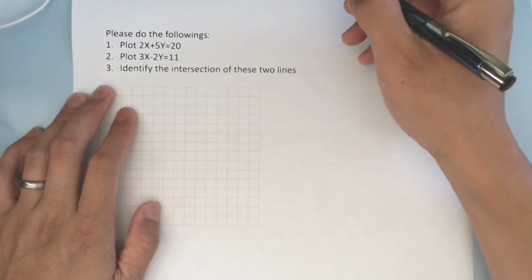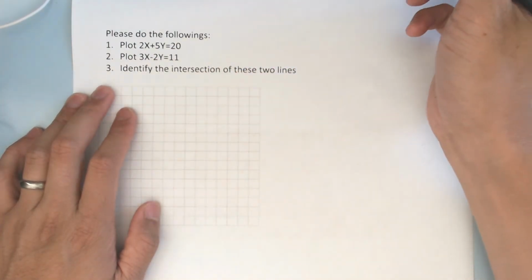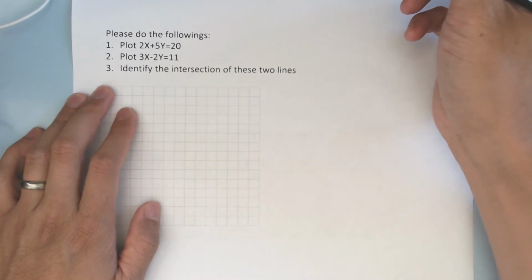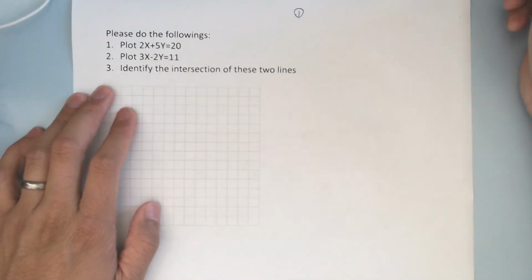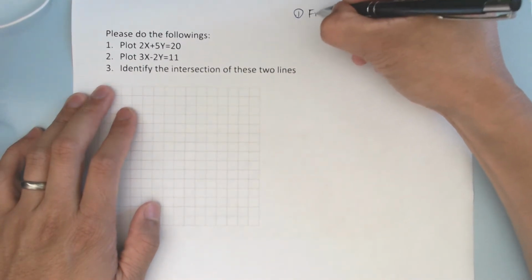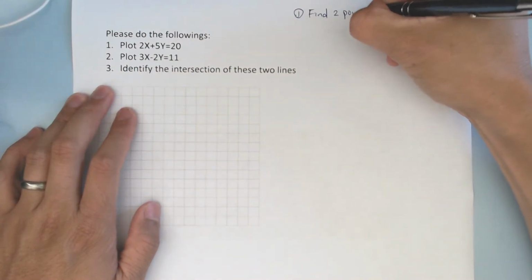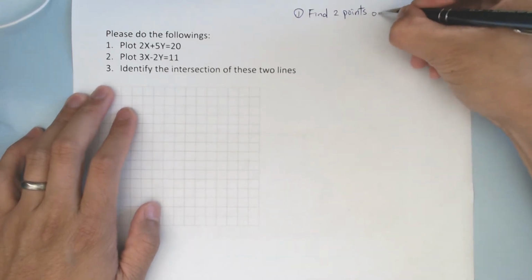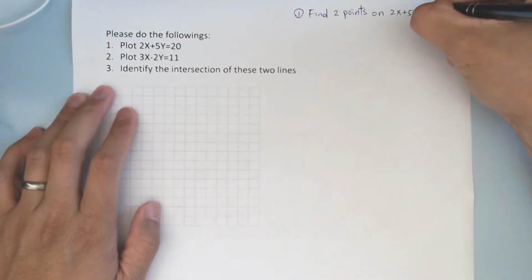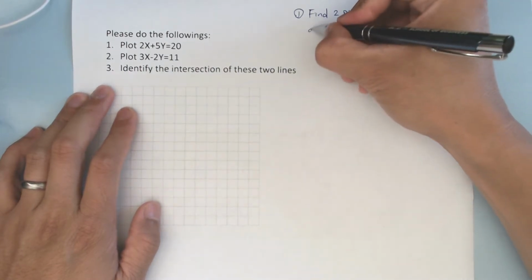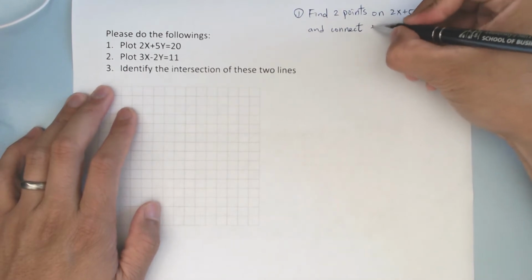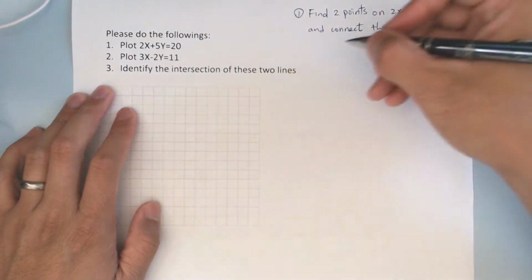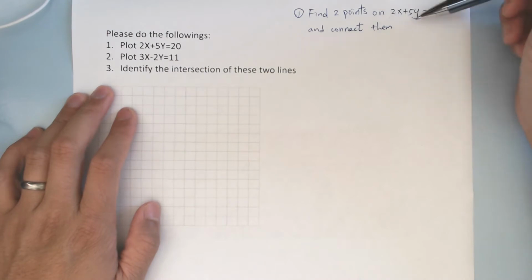So how do you graphically plot a line like this? It's quite simple. All you need to do is identify 2 points on this line and connect them. So let's start with the first task. All I need to do is find 2 points on this line and connect those points.